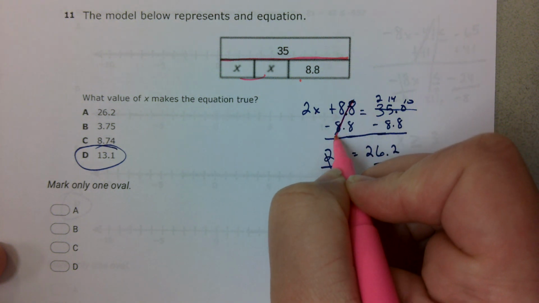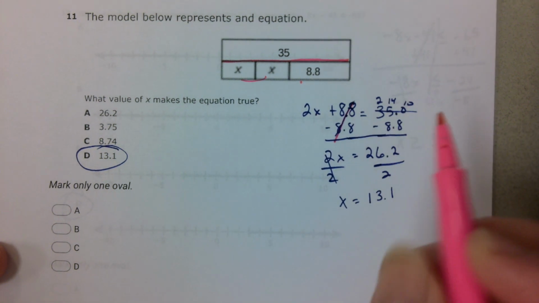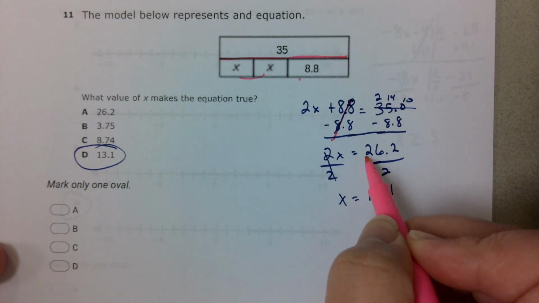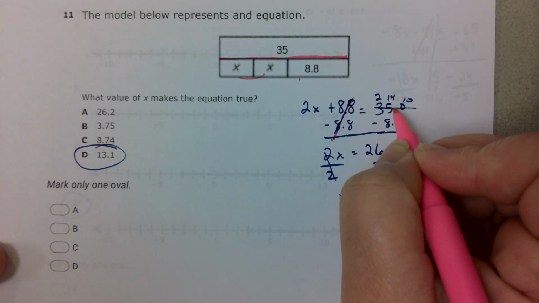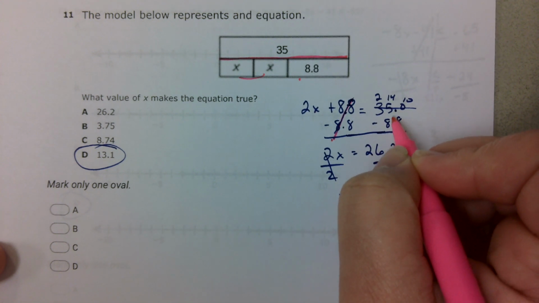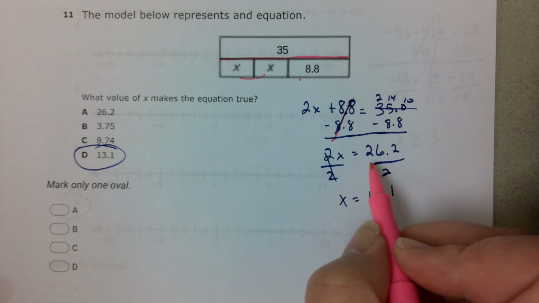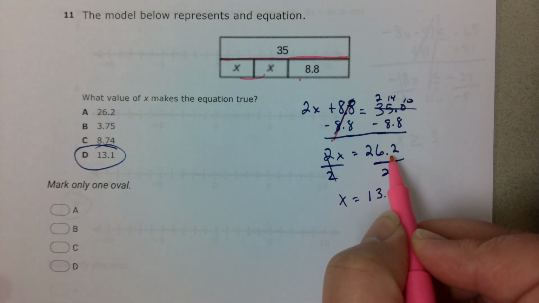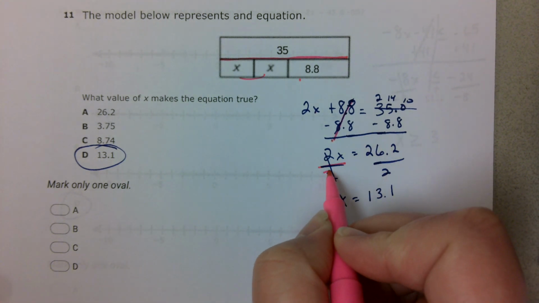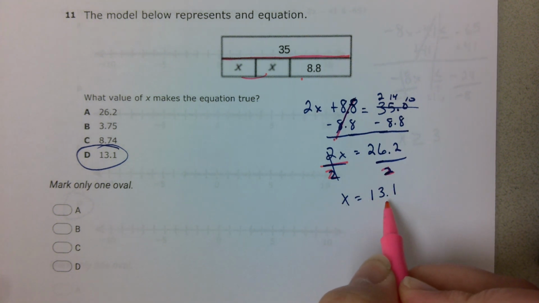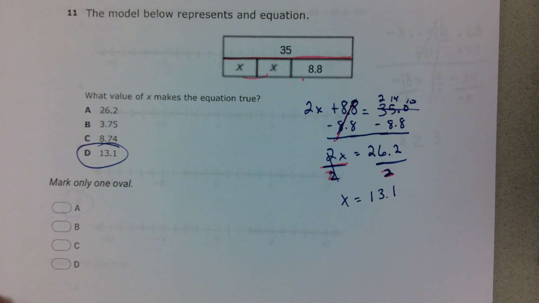First step, subtract 8.8 from both sides. That zeroes out. I bring down my 2x. Subtract, I get 26.2. Make sure when you're subtracting, you line up your decimal points. And then in this case, I had to add a 0 for the tenths. So I have 2x is equal to 26.2. Divide by 2 to isolate my variable and solve for x. And I get x equals 13.1. That is D.